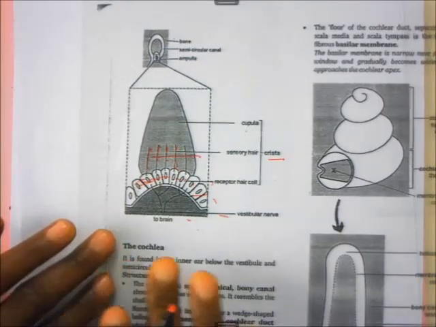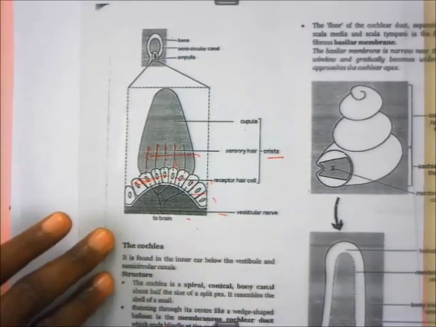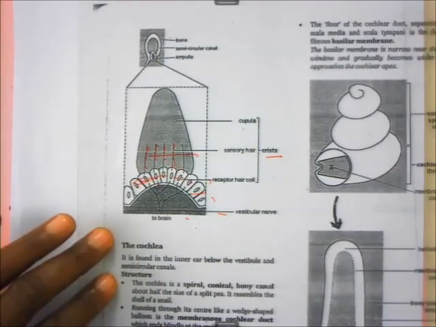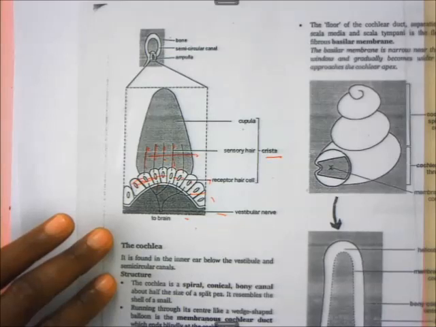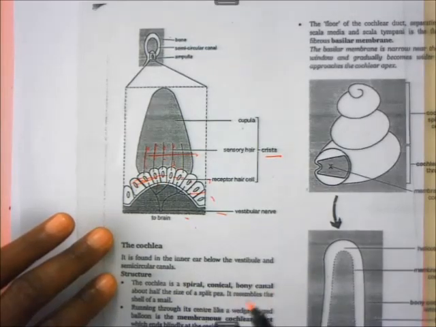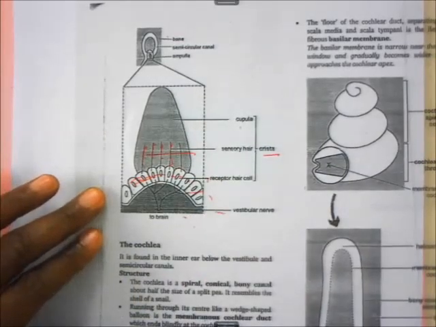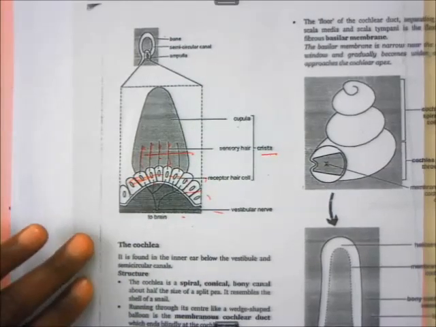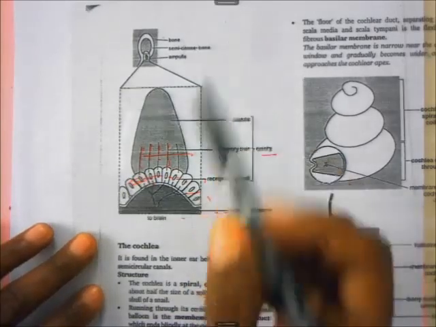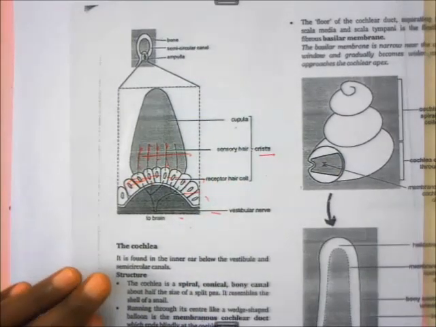The reason why I didn't talk about the three structures of the inner ear is that they've got nothing to do with what? With hearing. They play a role in doing what?